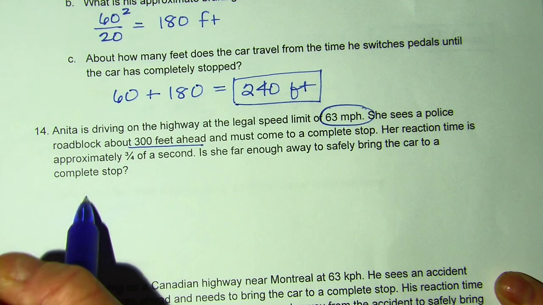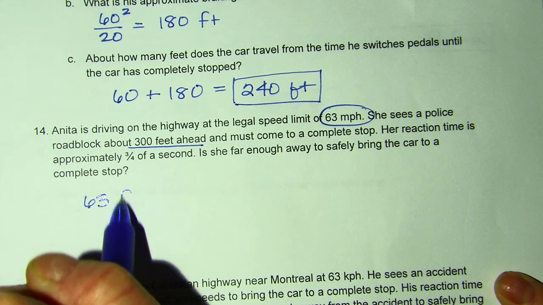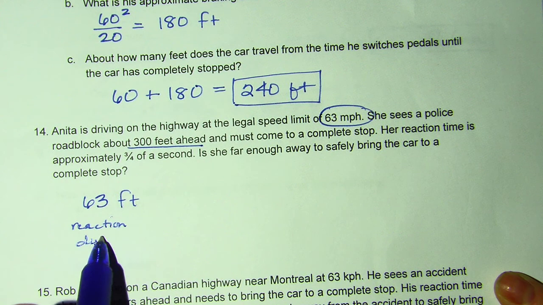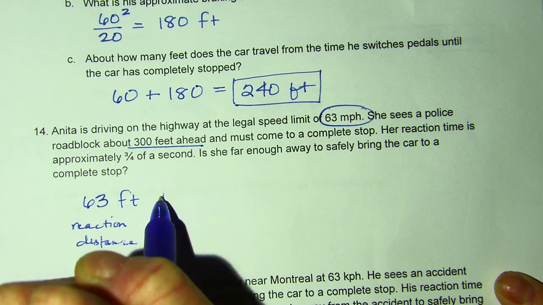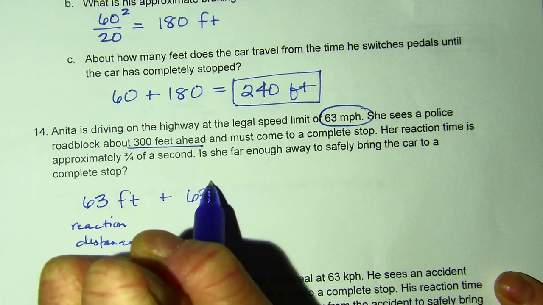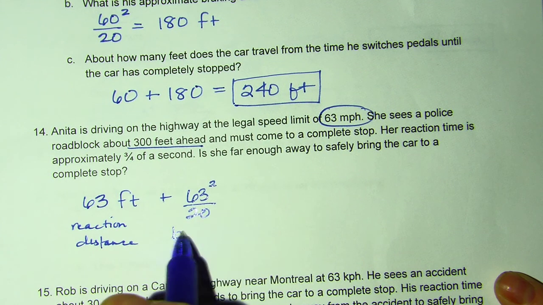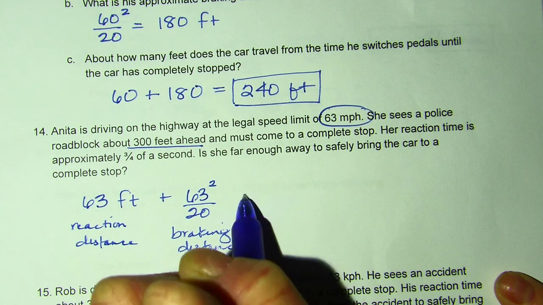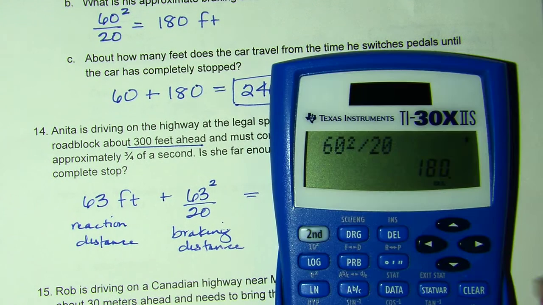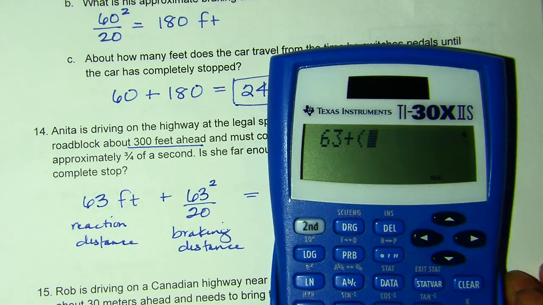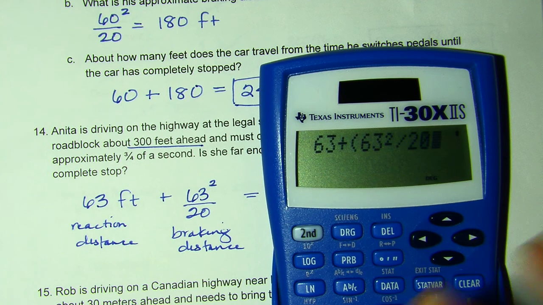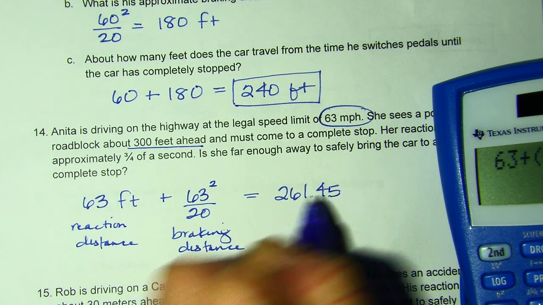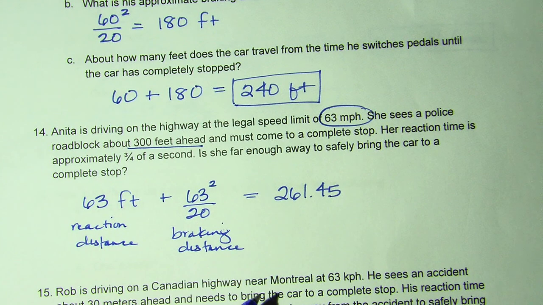I would need 63 feet, which would be my reaction distance, plus my braking distance. So I'm going to enter that in the calculator. 63 plus, and then in parentheses, 63 squared divided by 20. So she would need 261.45 feet to stop.